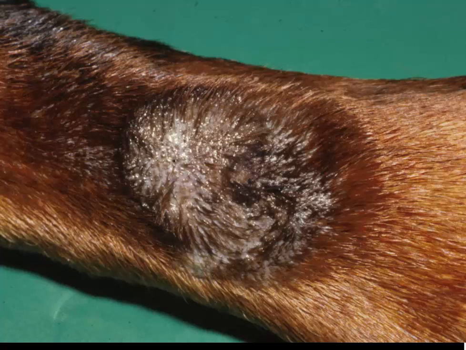So acral lick granuloma, anything that you see on an area that an animal can get to, the biopsies, you tend to have a lot of granulation tissue with vessels oriented perpendicular to the ulcerated surface. But a lot of them don't have it. Another great example of why gross images are so important in dermatopathology, and they're so helpful. So acral lick granuloma.